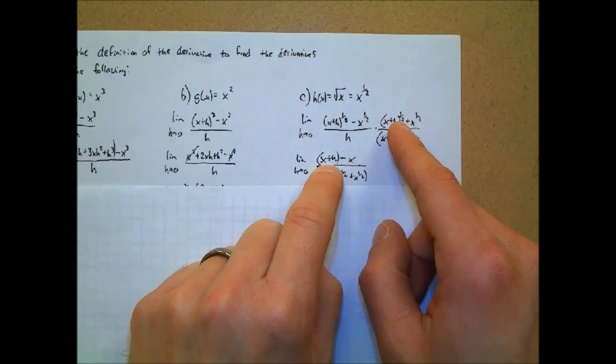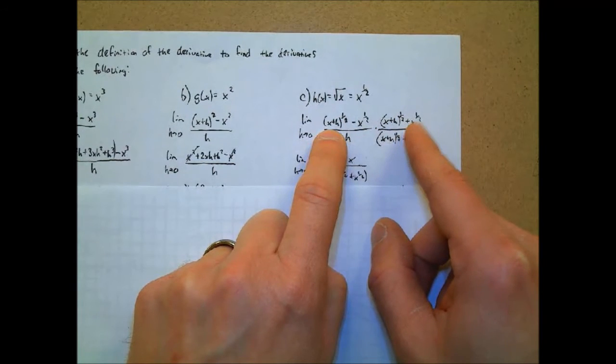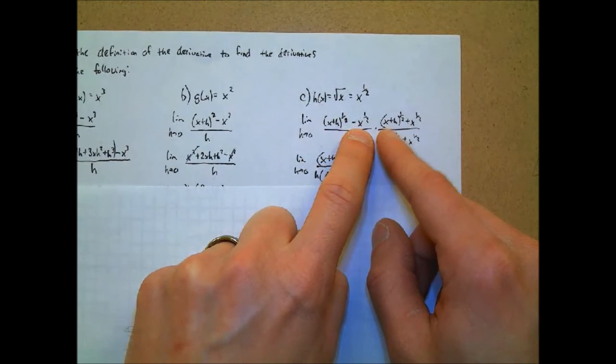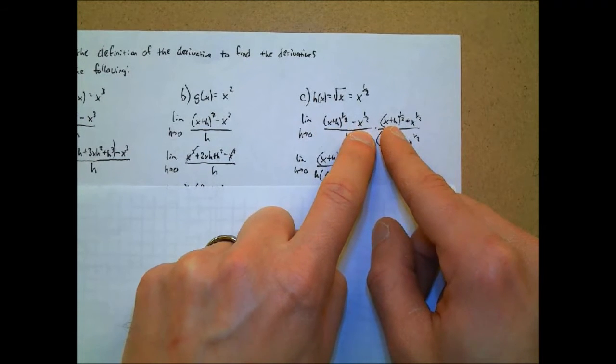Okay? Then your outer and your inner terms are exact opposites of each other. Plus x to the 1/2 times x plus h to the 1/2, minus x to the 1/2 times x plus h to the 1/2. You see that? They're exact opposites. The outer is a positive version, and the inners are the negative version.